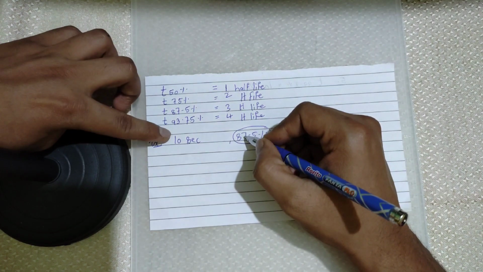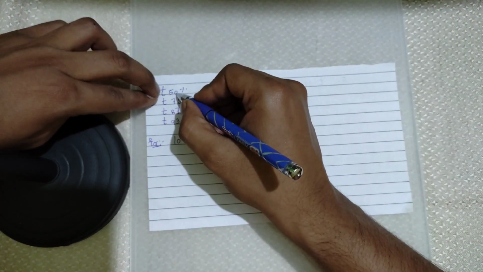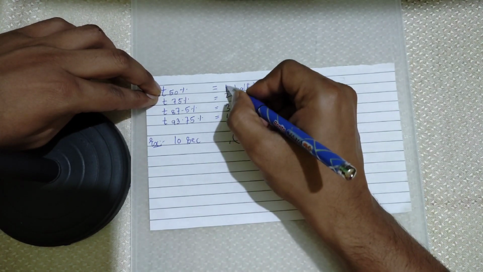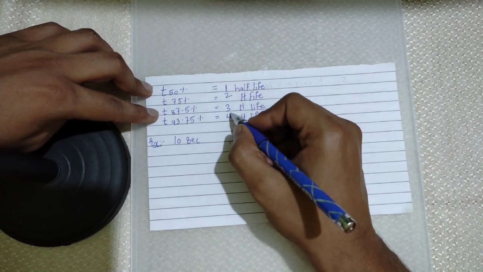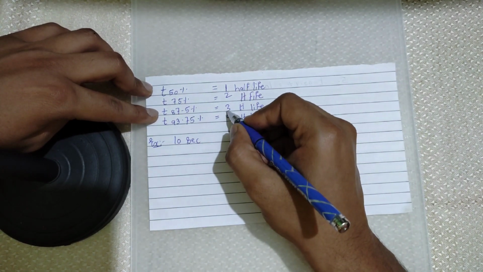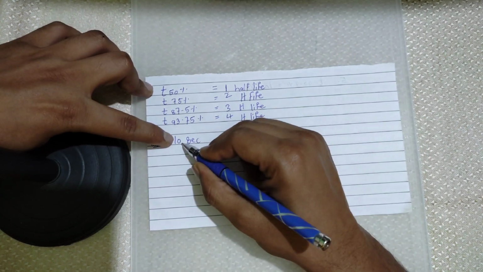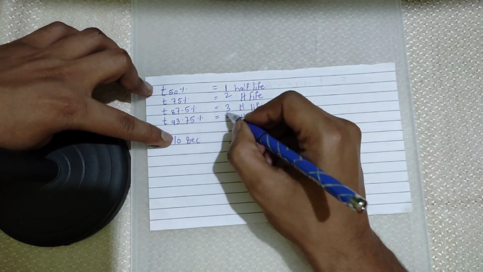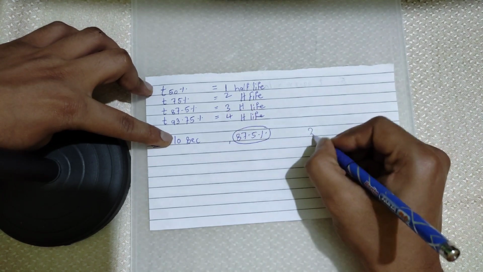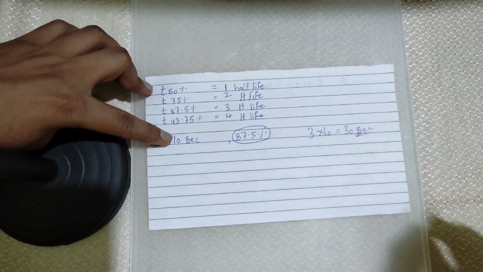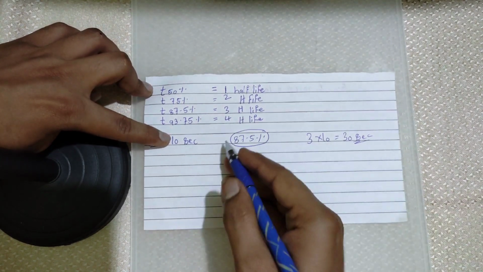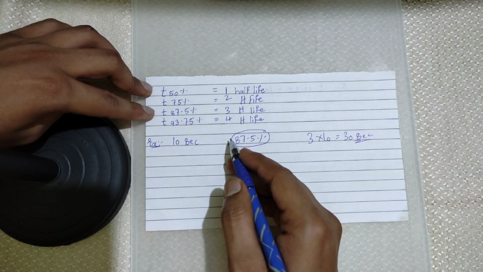How did I tell? See, for half-life they have given. What does half-life mean? 50%. For half-life it is 1. Now they are asking us 87.5%. For 87.5%, what do we have? 3. So for half-life it is 10 seconds, then for 87.5%, just multiply 3 into 10 equals 30 seconds. That's all. Now you go on solving this with the regular method, applying the formula.